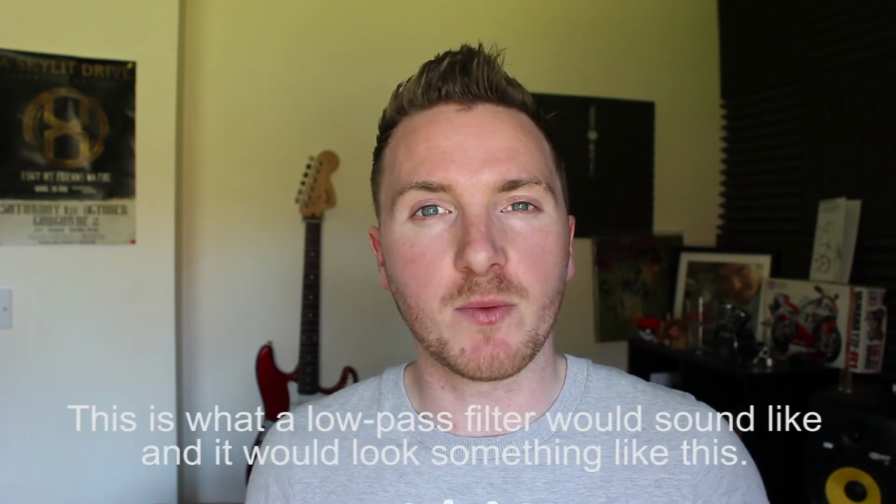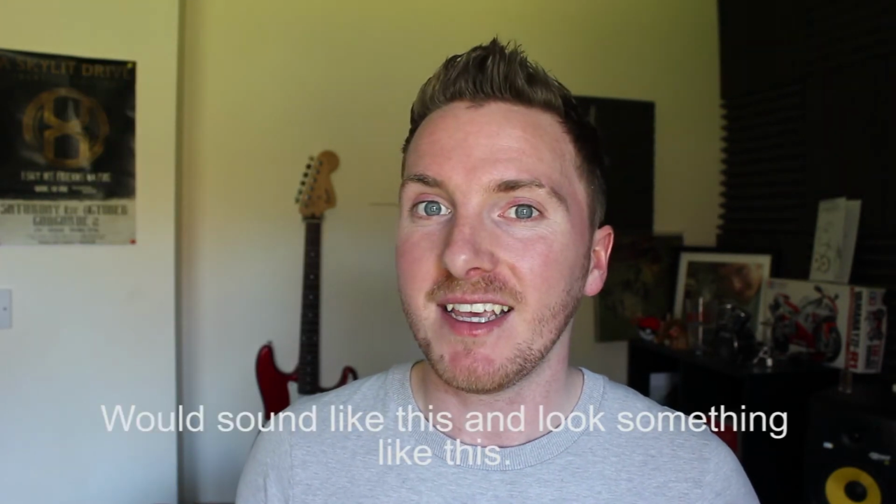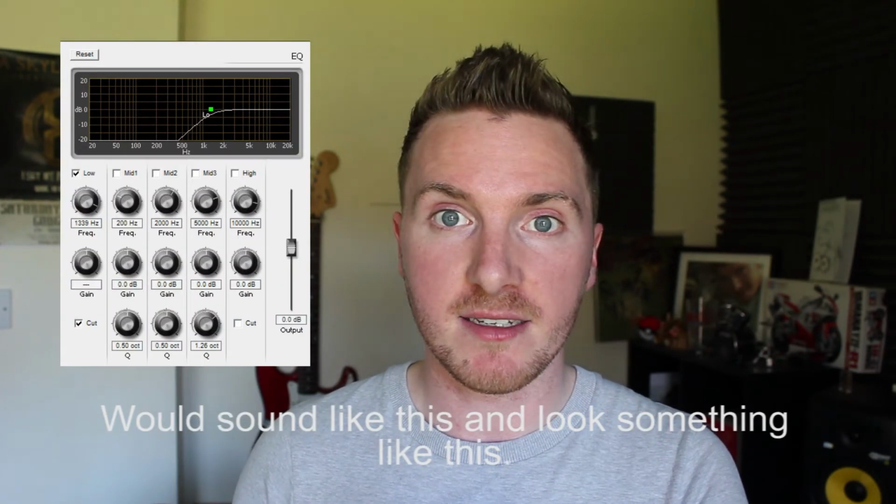Now, there's also things called a low pass and a high pass filter. A high pass filter is where you cut the EQ at a certain point and let only the high end audio through. And the low pass filter is where you do the opposite, cut it at the high end and only let the low through. So for instance, if I do this now, this is what a low pass filter would essentially sound like, and it would look something like this. And a high pass filter would sound a little bit like this and would look essentially like this.